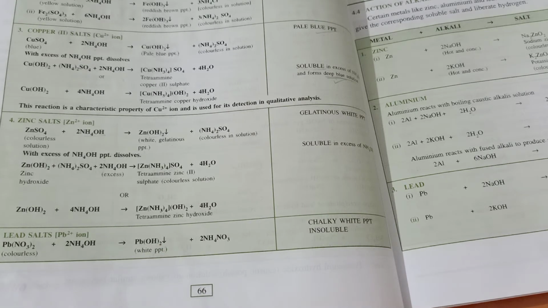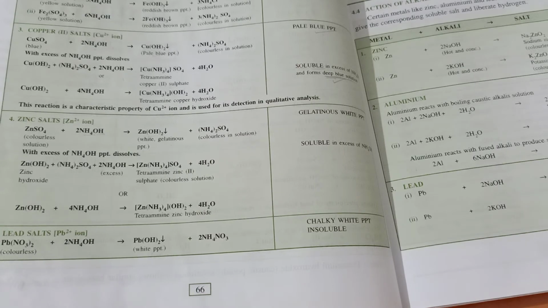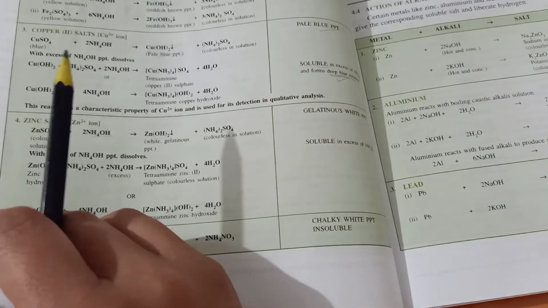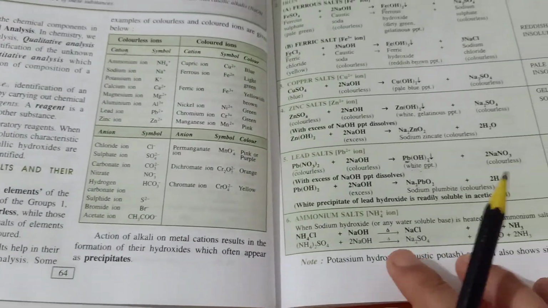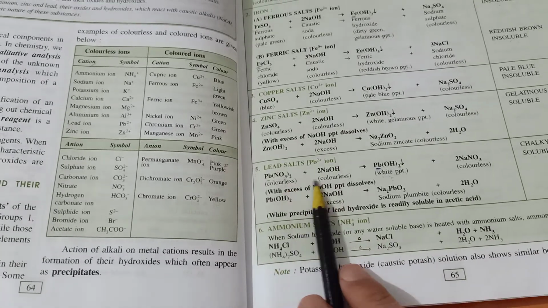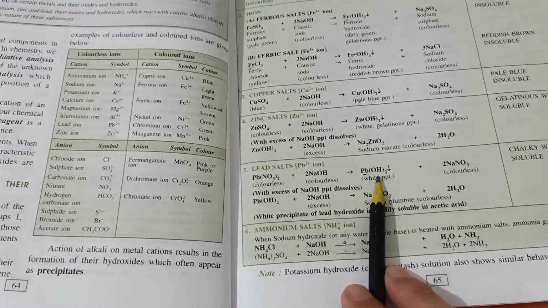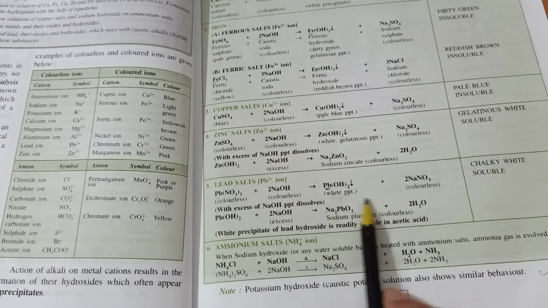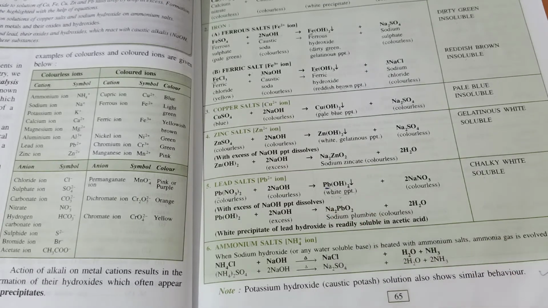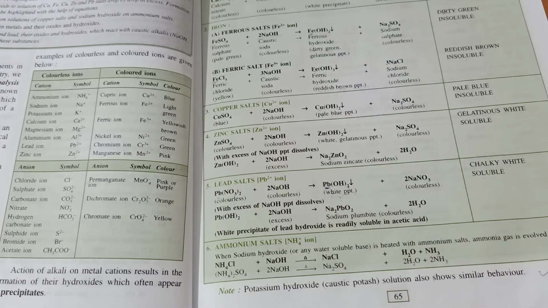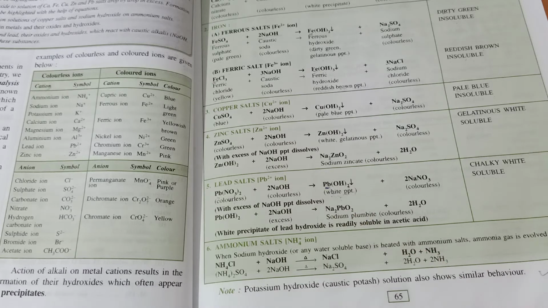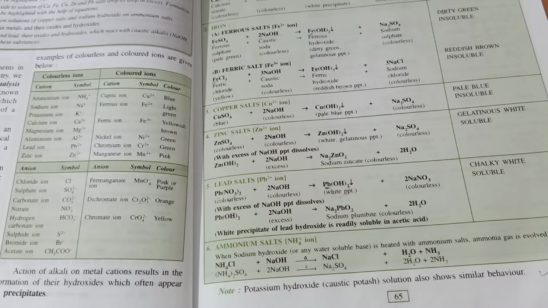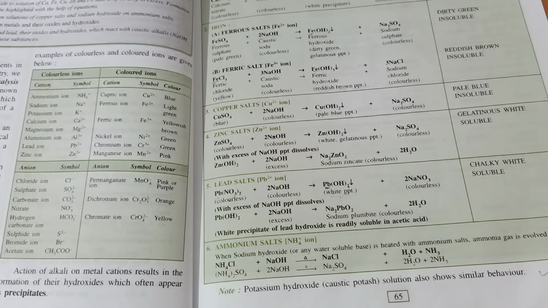It remains insoluble. But in the case of sodium hydroxide, this white precipitate of lead hydroxide was soluble in excess sodium hydroxide. So this reaction can also be used to distinguish between sodium hydroxide and ammonium hydroxide.